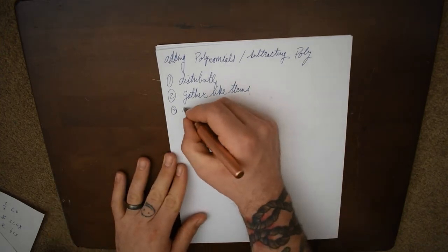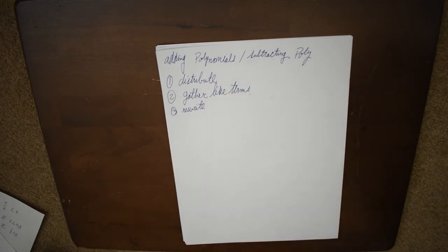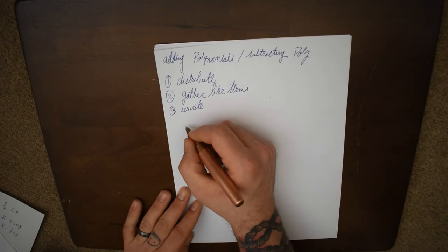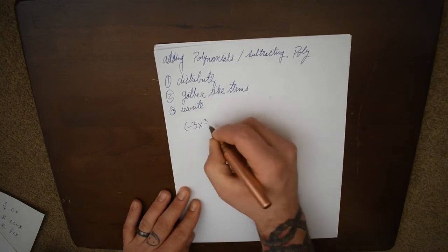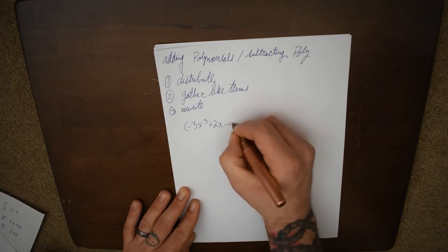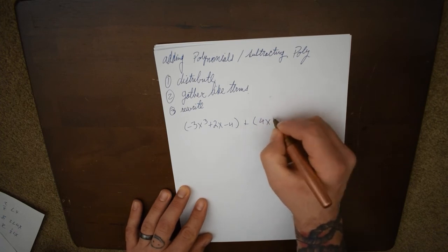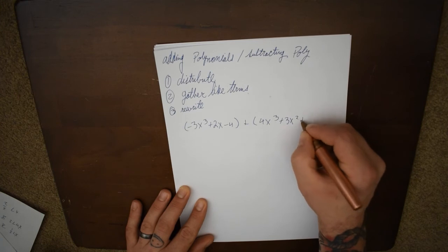We're just going to rewrite at the very end, put it in a form that's more standard to look at. So, on your roadmap, the first hurdle we've got to clear is we want to add negative 3x cubed plus 2x minus 4. To that we want to add 4x cubed plus 3x squared plus 2.